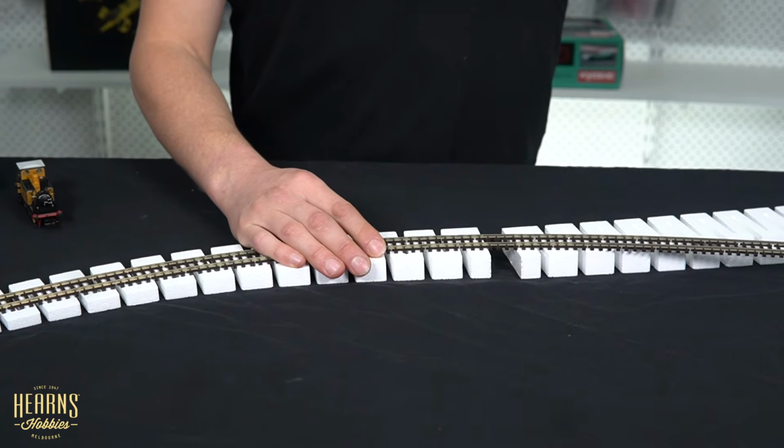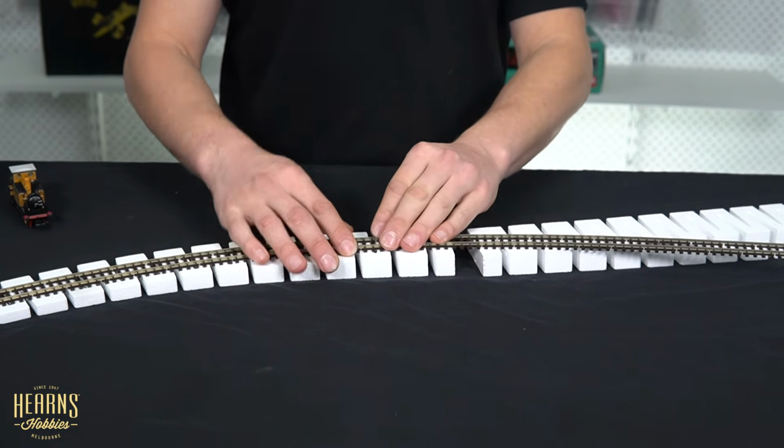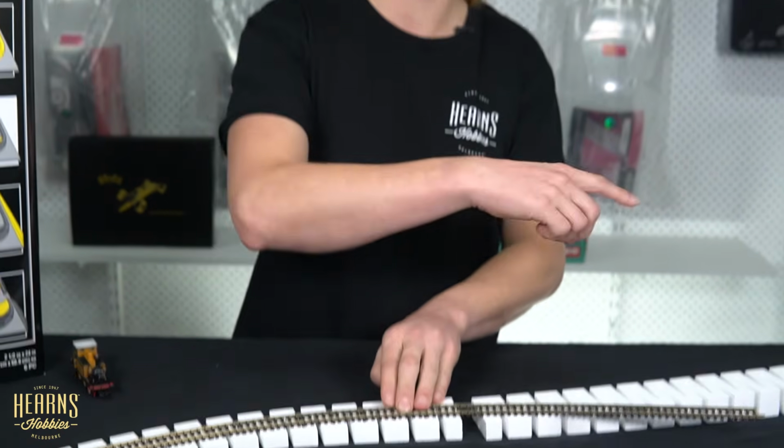Ultimately, this will keep rising up until about 4 inches, which is an adequate crossover height if you wanted to make a loop, for example, and run a train over itself. And effectively that is just how easy this is to use.